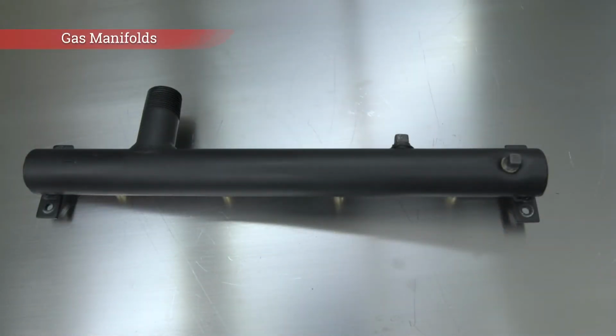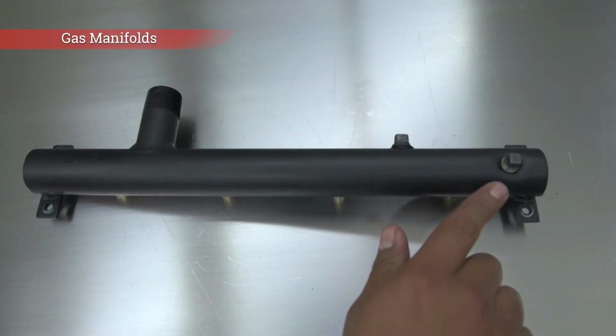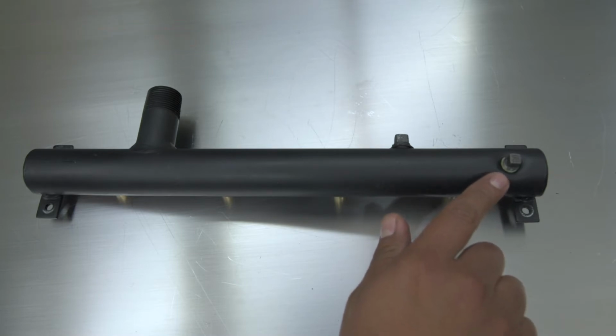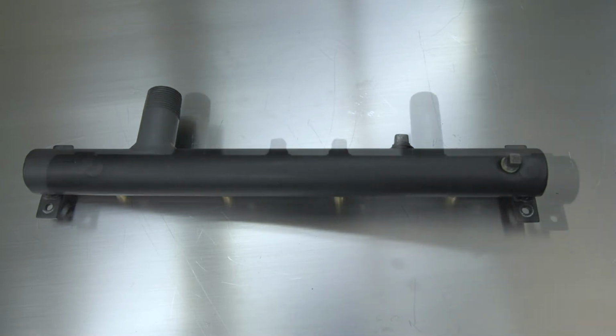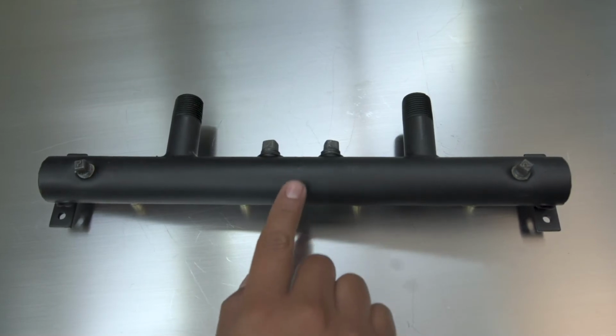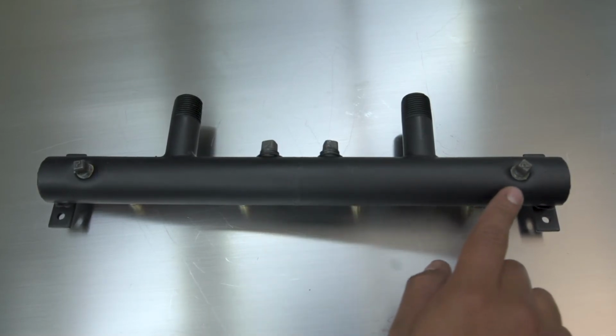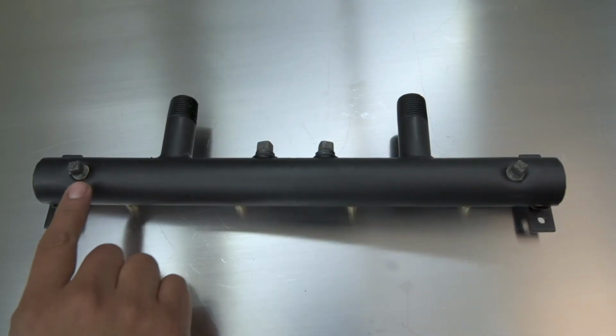Gas manifolds include pressure test ports that are positioned for proper observance of the manifold pressure during operation. High turn-down furnaces of 10-to-1 or higher will have a divided gas manifold that includes two pressure test ports.